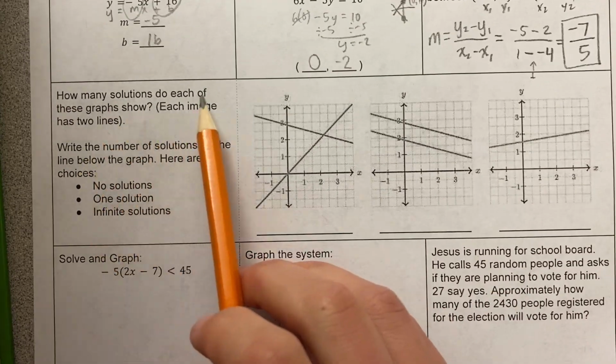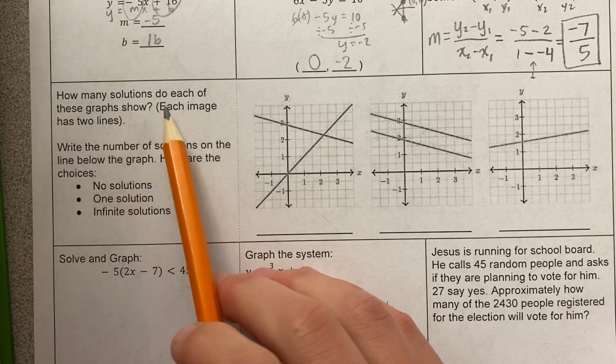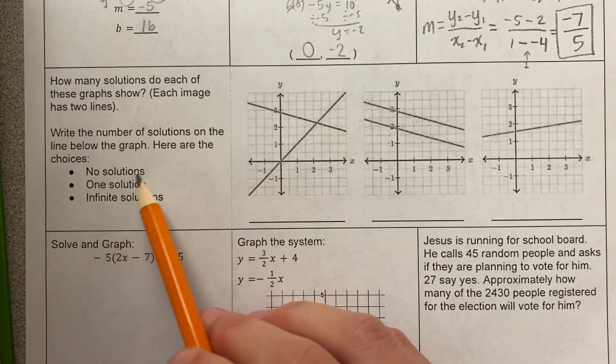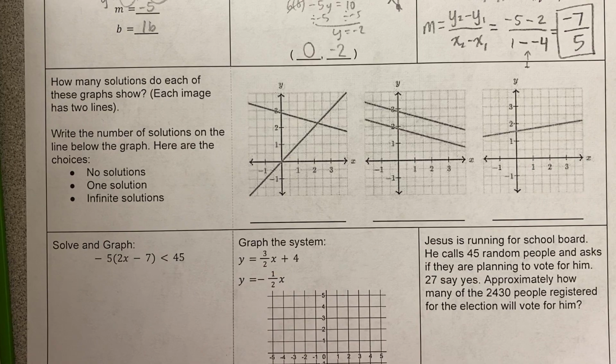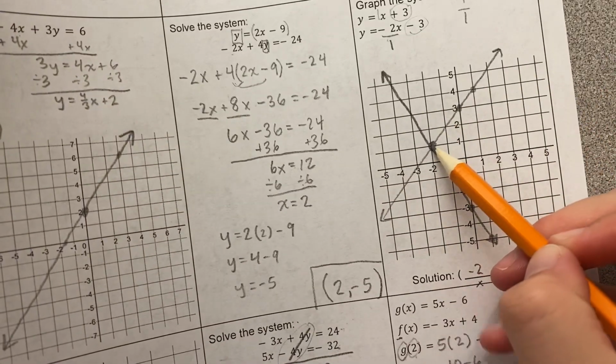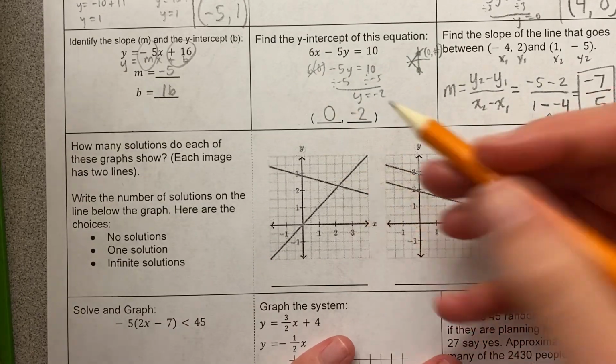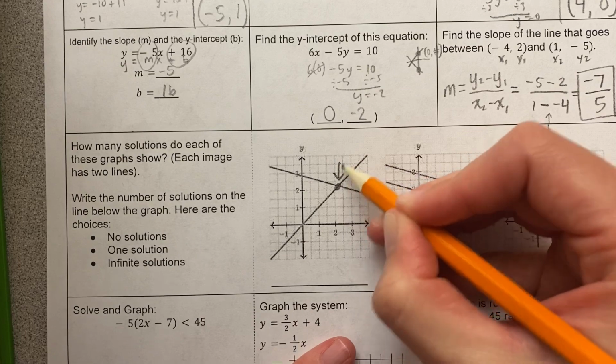Over here, how many solutions do each of these graphs show? Each image has 2 lines. Okay, so here are my choices. Now remember, when I am graphing a system and I'm trying to solve it, the solution is where the 2 lines meet. So what I want to know is how many times do the lines meet? So here, I'm like, oh, where do these lines meet? Oh, right here, at this one spot, right?